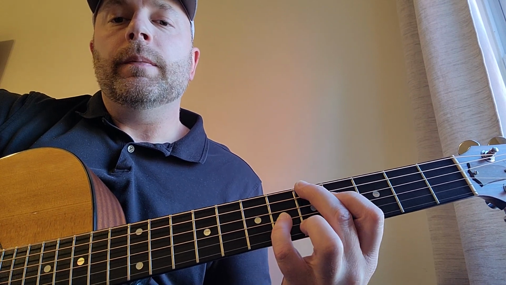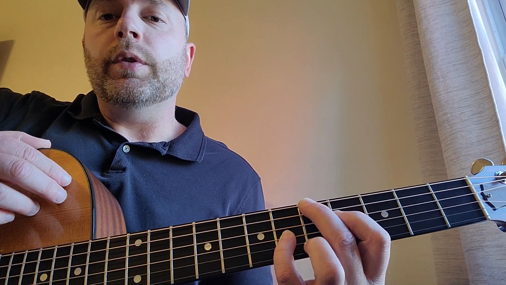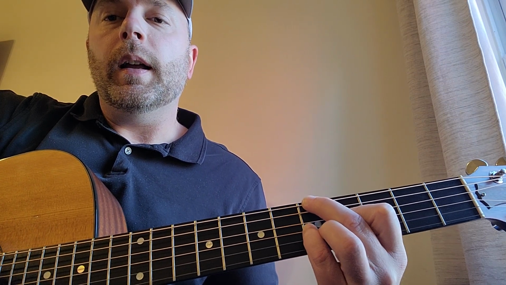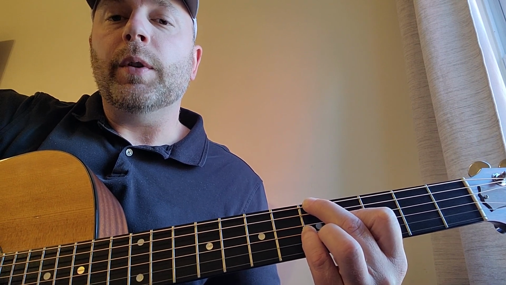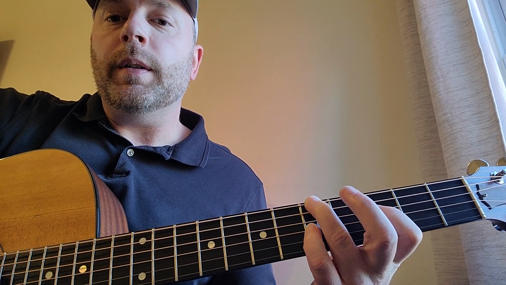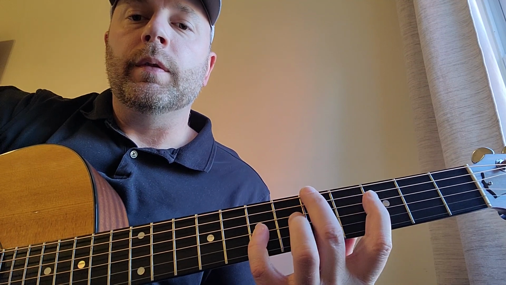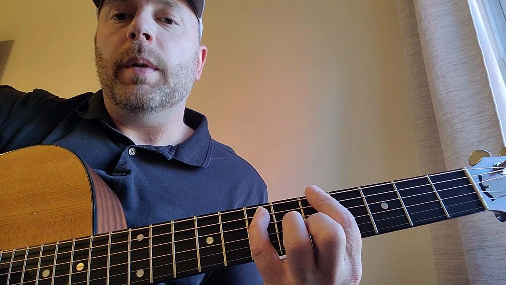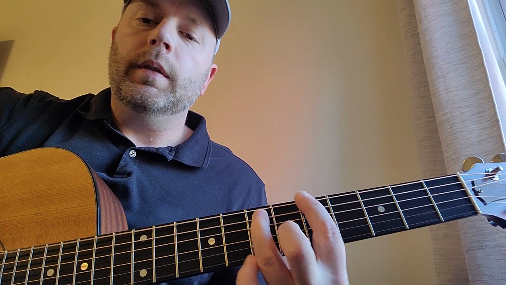If I come in again, I have the first inversion of F sharp minor. If I go back another half step, I have the first inversion of F sharp diminished. And then I can keep those two notes the same and come here and have F major, first inversion. D major, first inversion. A minor, A diminished, A major.